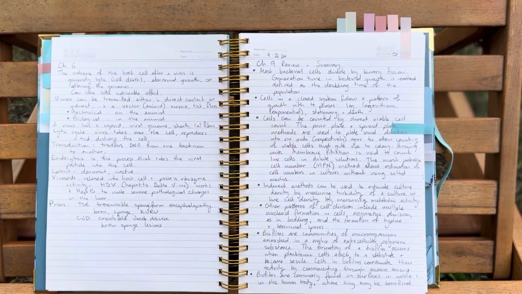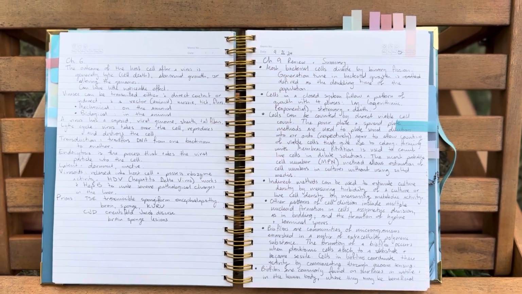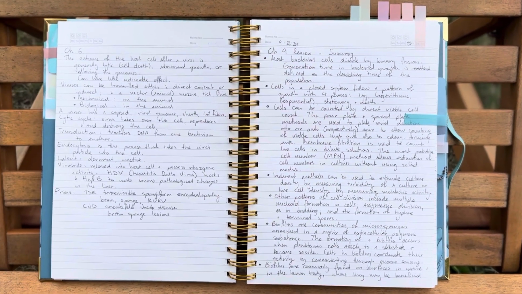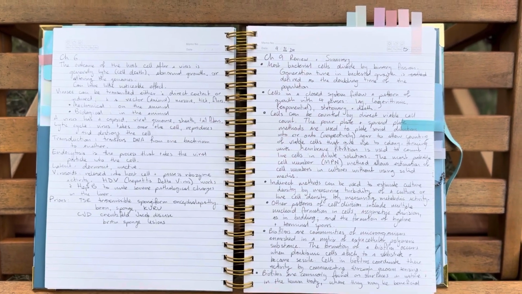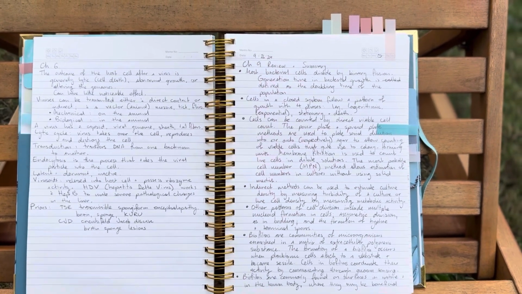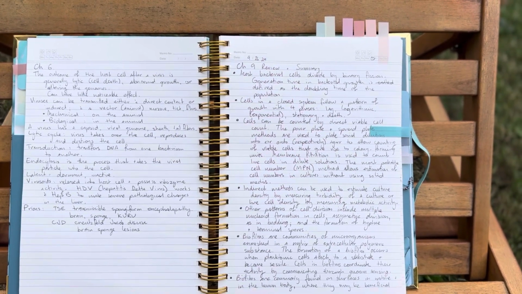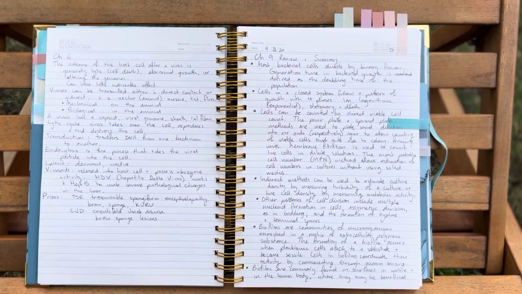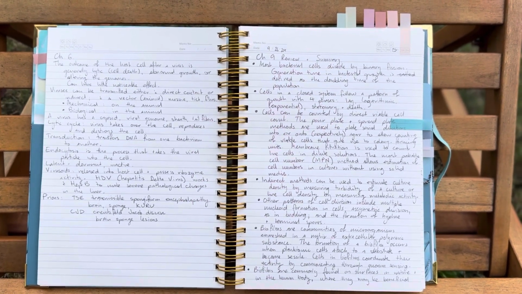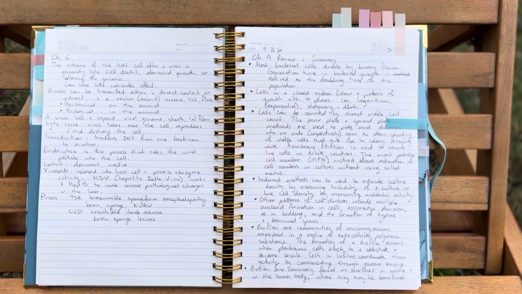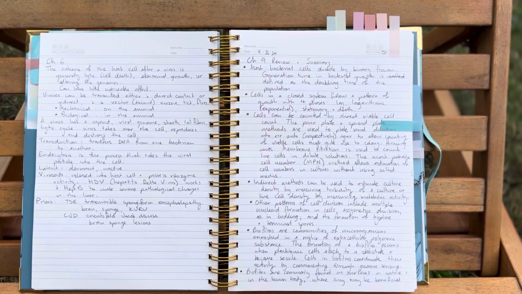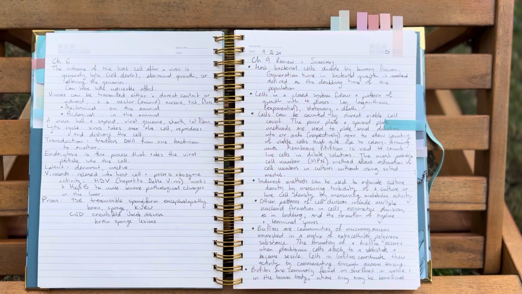Chapter 9 Review and Summary from OpenStax Book of Microbiology, which is free to everyone. Most bacterial cells divide by binary fission. Generation time in bacterial growth is defined as the doubling time of the population. Cells in a closed system follow a pattern of growth with 4 phases: lag, logarithmic, which is exponential growth, stationary, and death.